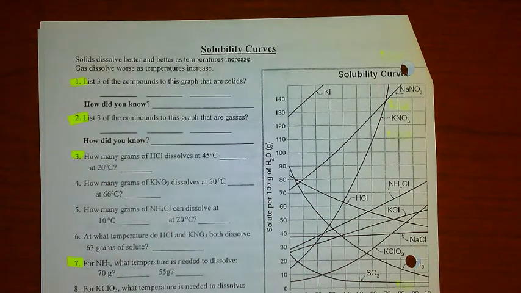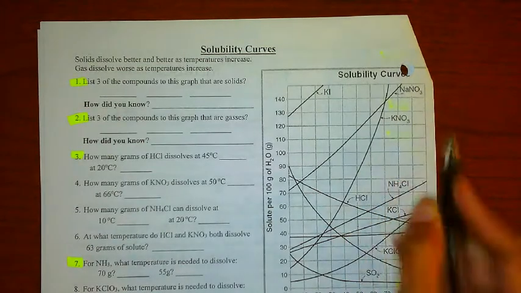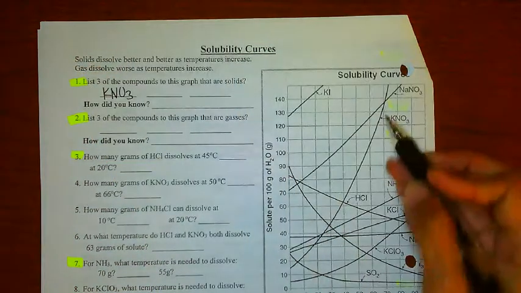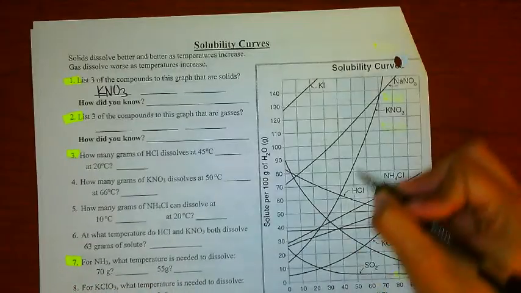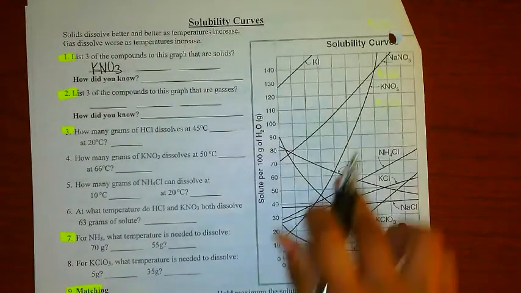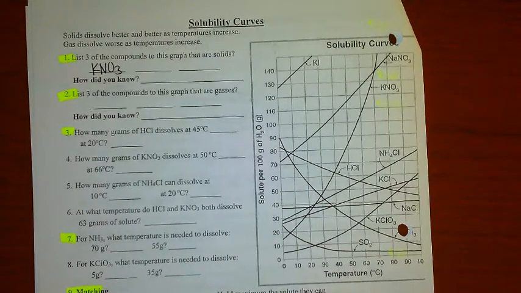So I'm just going to list one of them, and then you can go ahead and identify the other 2. The one I'm going to show is KNO3. Notice how rapidly it increases as the temperature increases. It just shoots up, and so that's one way that I know it's a solid.